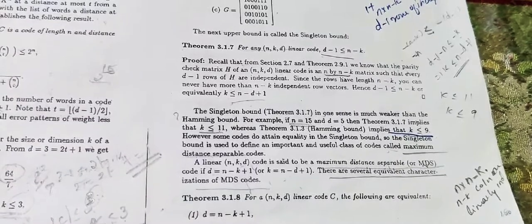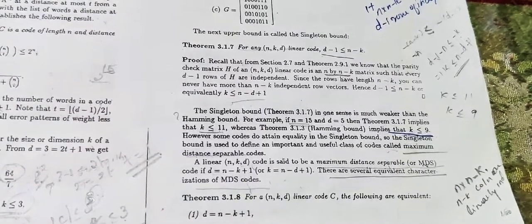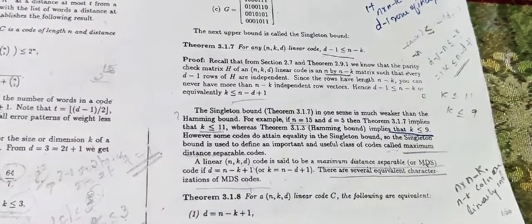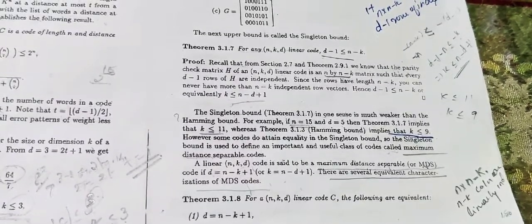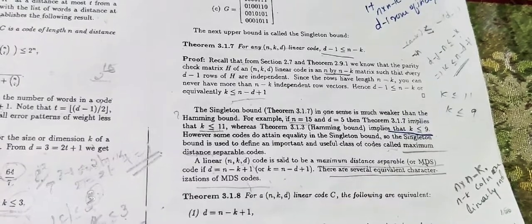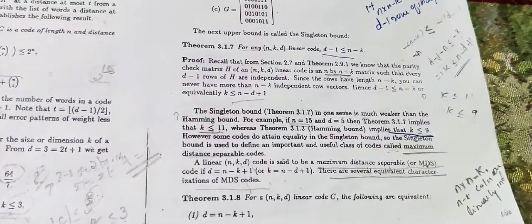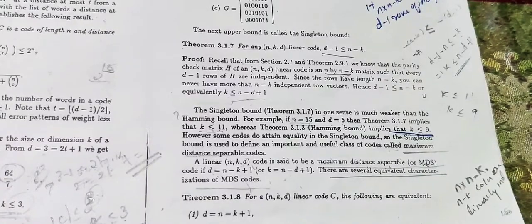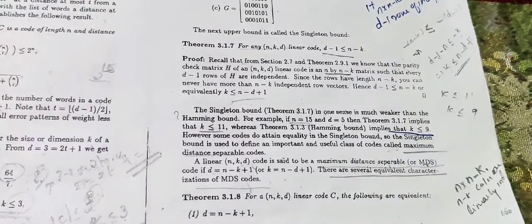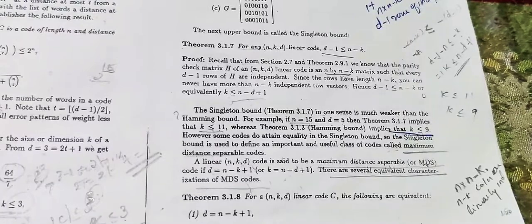So for any linear code (n, k, d), d equal to n minus k plus 1 means that this linear code is said to be MDS. So we have (n, k, d) and C is a linear code. If C is a linear code with parameters (n, k, d), it is said to be MDS when d is equal to n minus k plus 1. So this is the definition.